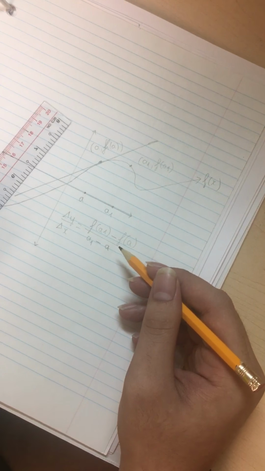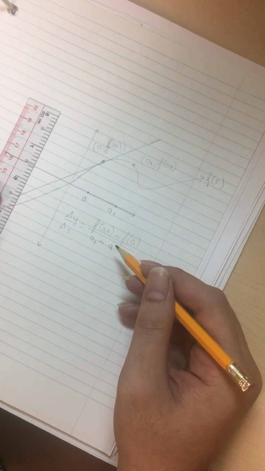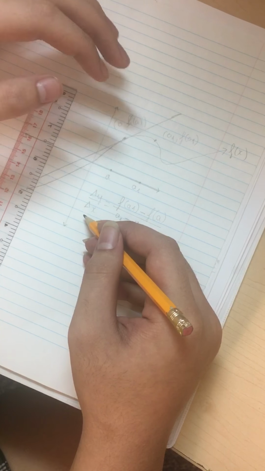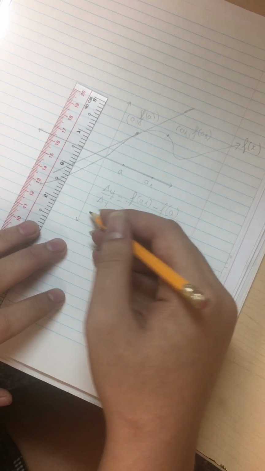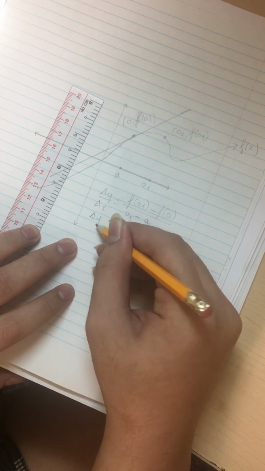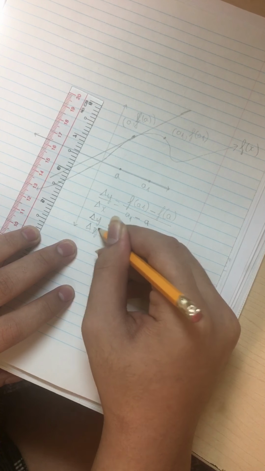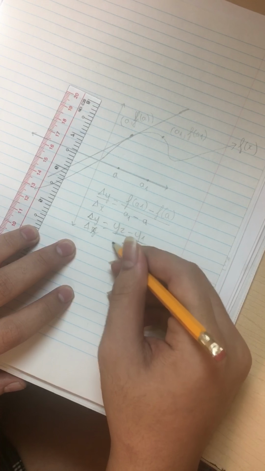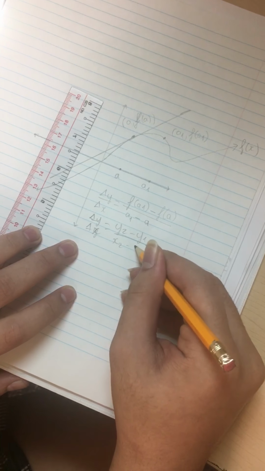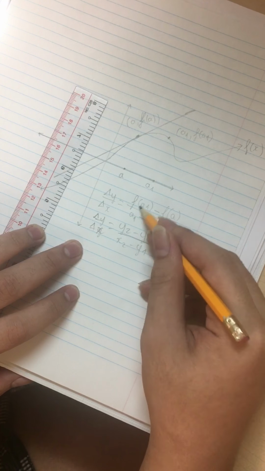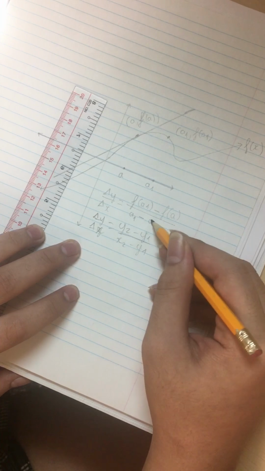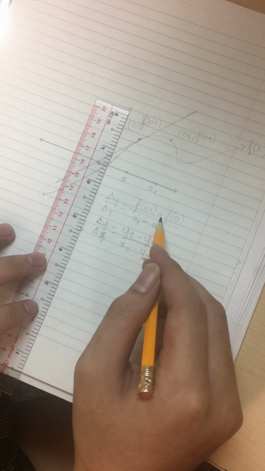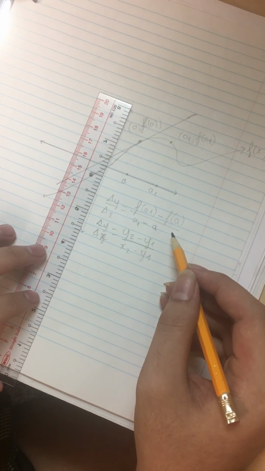And if you already learned functions, you will realize that it's the same as the slope formula, which means y2 minus y1 divided by x2 minus x1, and if we solve it into this function, it will be the same.